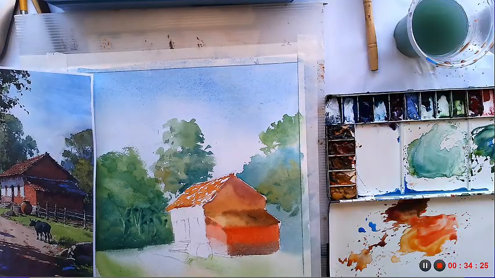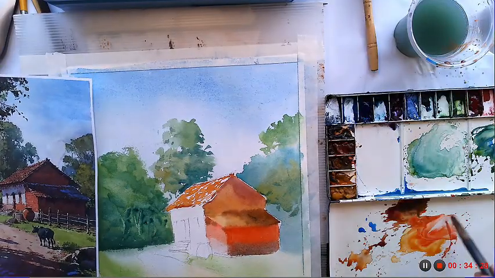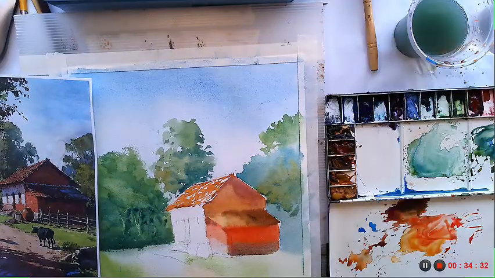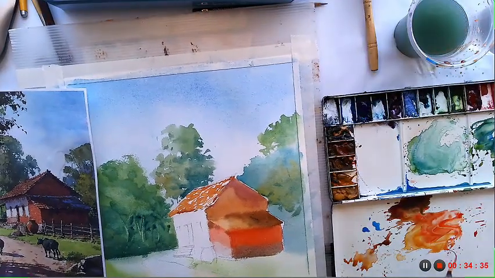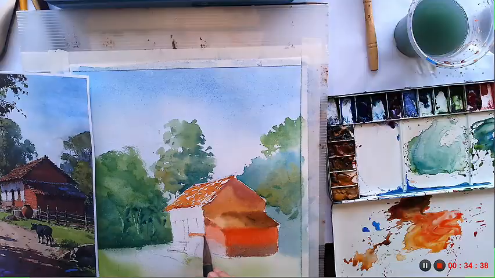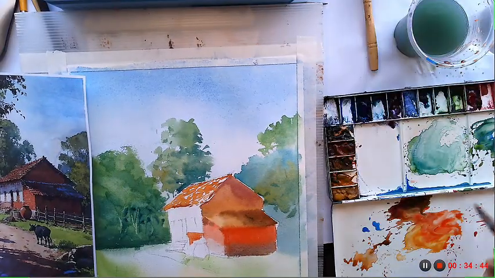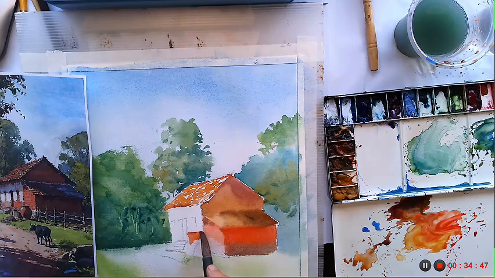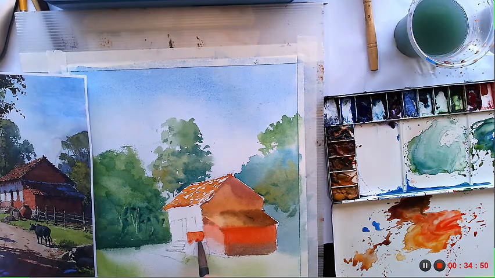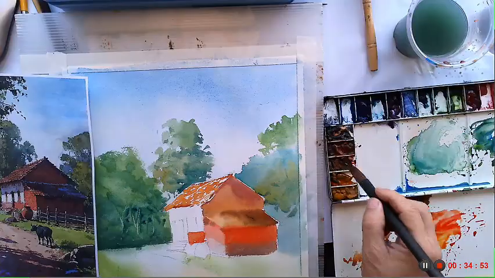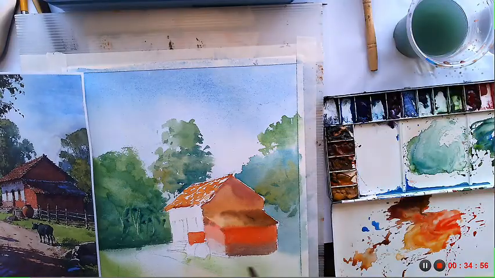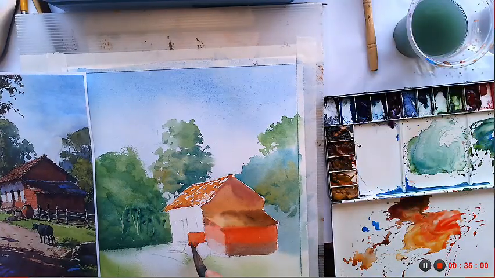Okay, can still remove some. And then in front you have a brighter reddish orange. And then some dirty colors here.